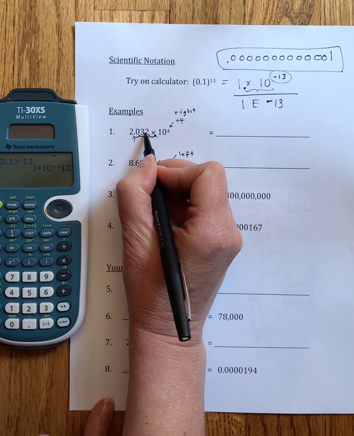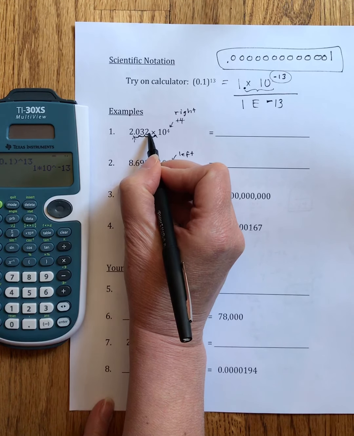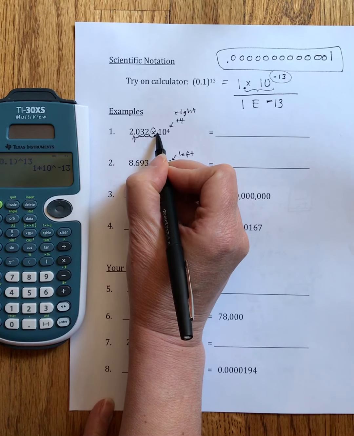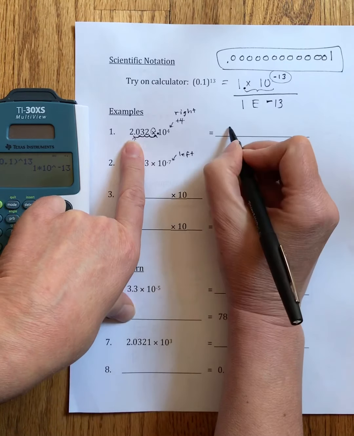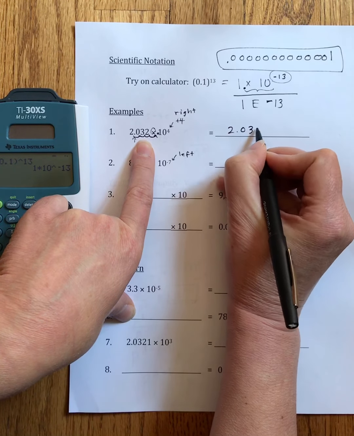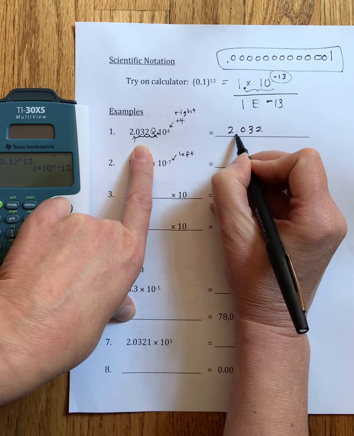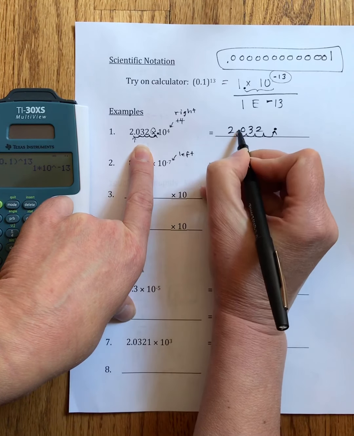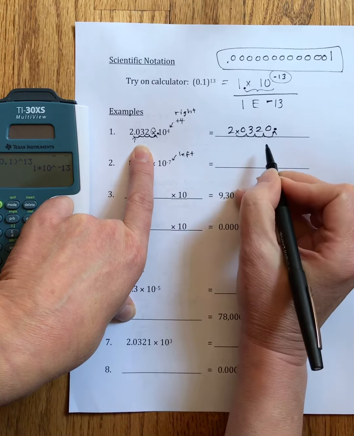Go across the 3, that's the second. 2, 3, and it makes an empty space which we'll fill in with a 0. So let's take that 2.032. Let's move the decimal 1, 2, 3, 4 places to the right and fill in with a 0. So it looks like it's actually 20,320.